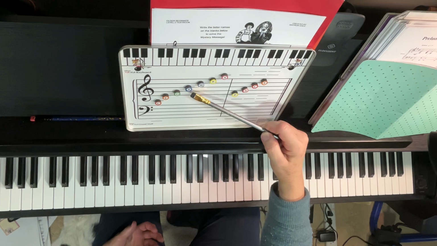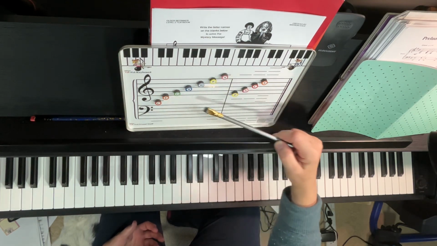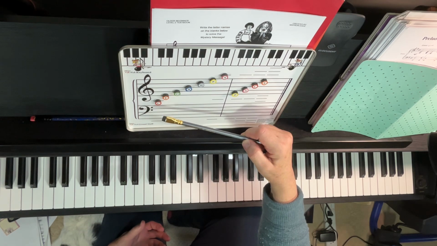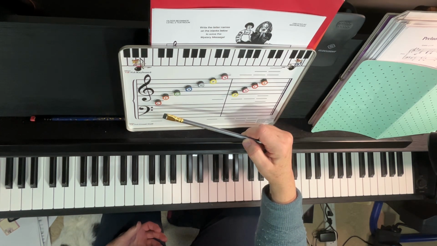It's all thirds if you go line notes and space notes. If you can say the alphabet in skips, A, C, E, G, B, D, F, you're doing well. If you can say it backwards in seconds, G, F, E, D, C, B, A, you're doing even better.